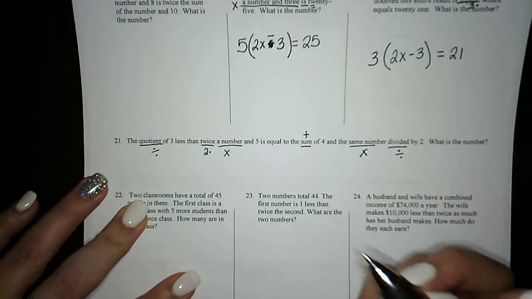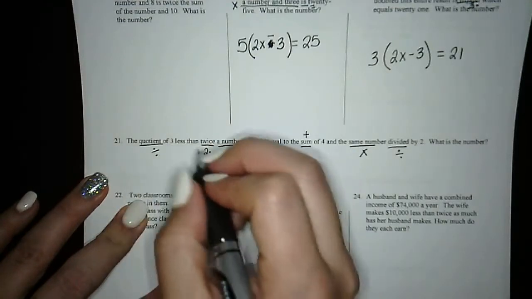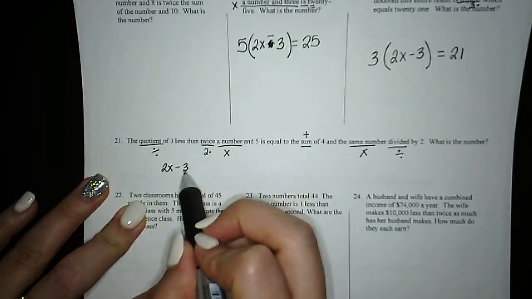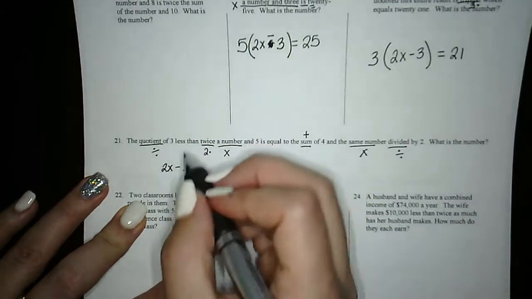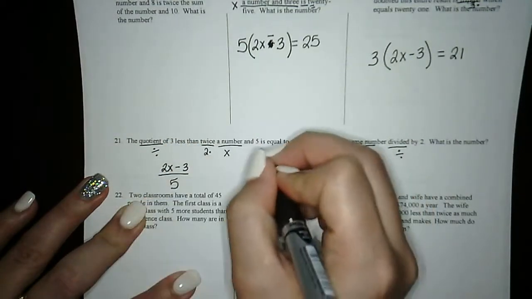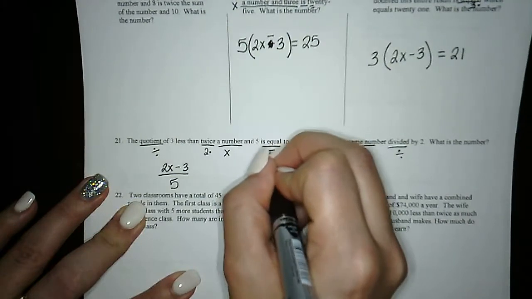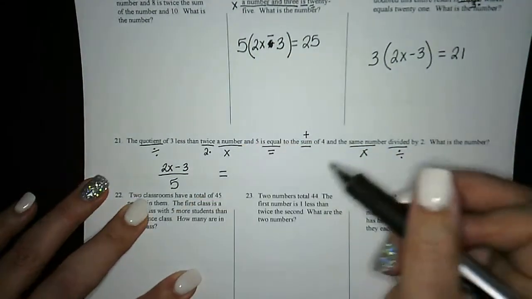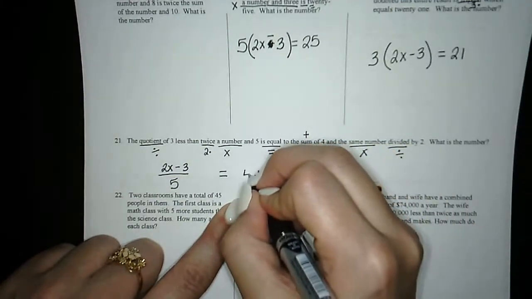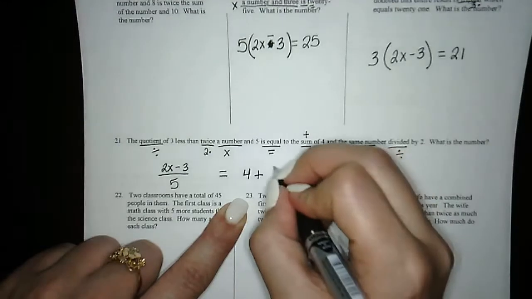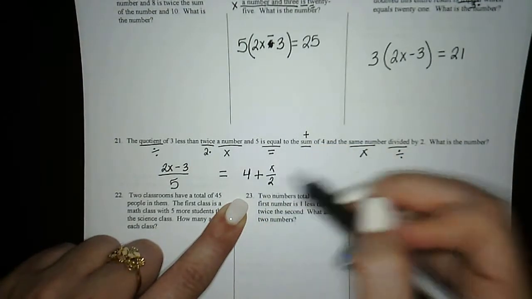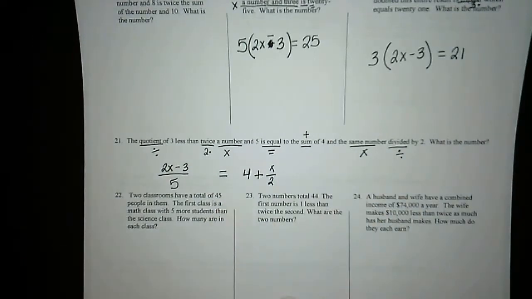So the quotient of 3 less than twice a number, so 2 times a number minus 3, so 3 less than 2x. The quotient of all of this and 5, so 5 is our denominator, is equal to the sum of 4 and the same number divided by 2. So the same number is divided by 2, and it's the sum of them.